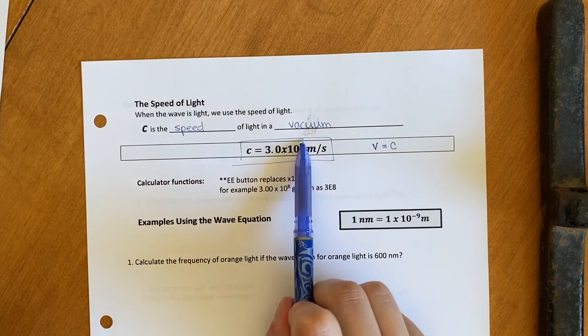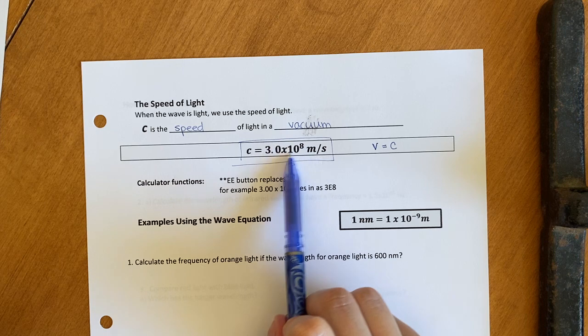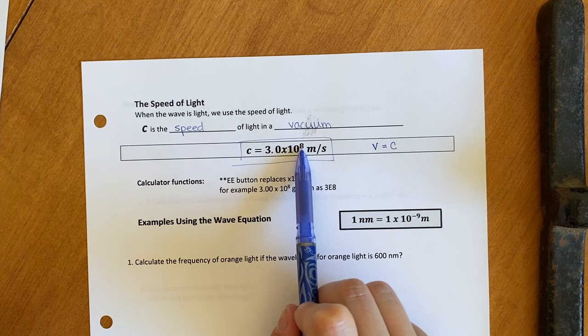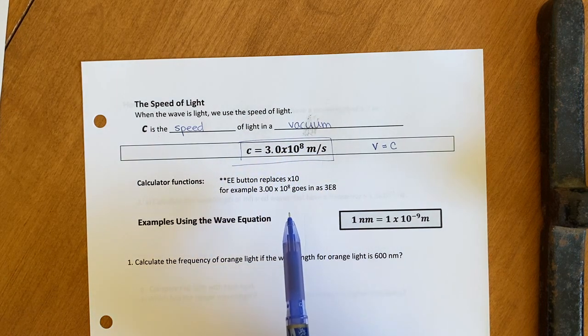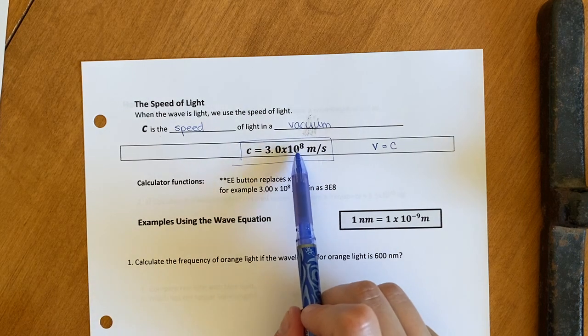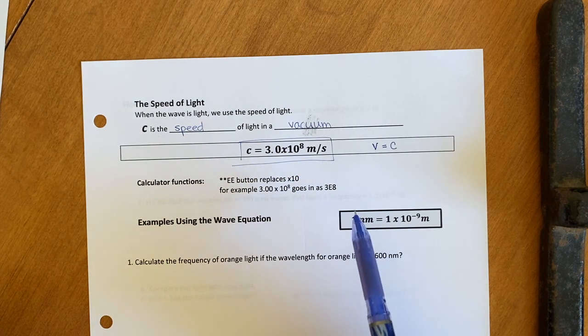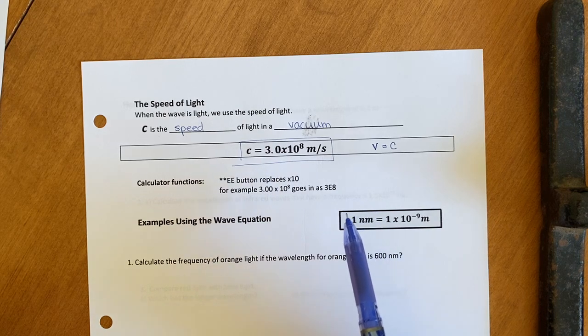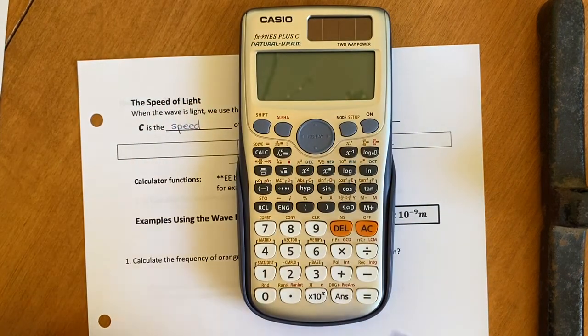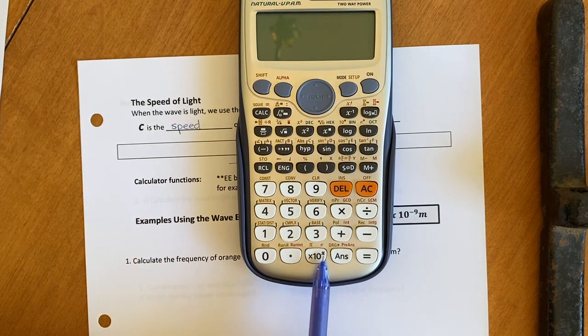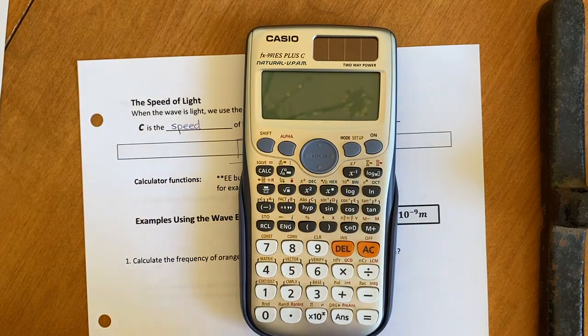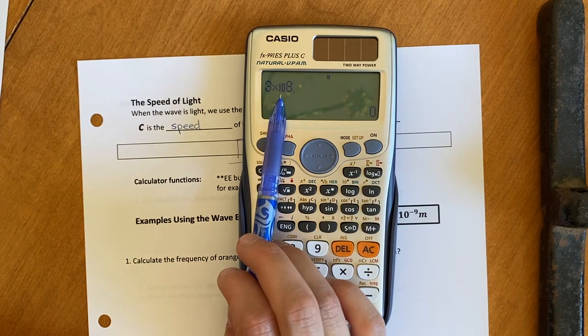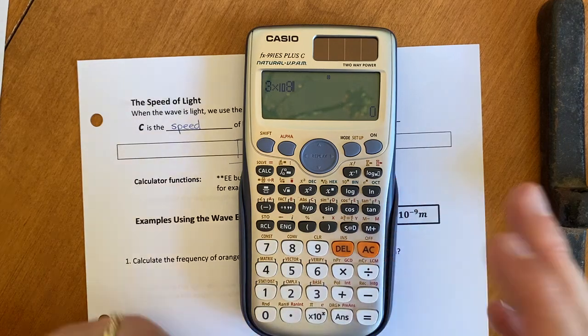So you may notice here that we have a number in scientific notation, times 10 to the power of 8 meters per second as our speed. When you're doing calculations with scientific notation, it's important that you type it into your calculator correctly. My calculator has a button at the bottom for scientific notation, times 10 to the power of x. So if I wanted to type in this number, I would type it as 3 times 10 to the power of 8, and it would look like that on my screen. But for many of you who have different calculators, it might look a little bit different.